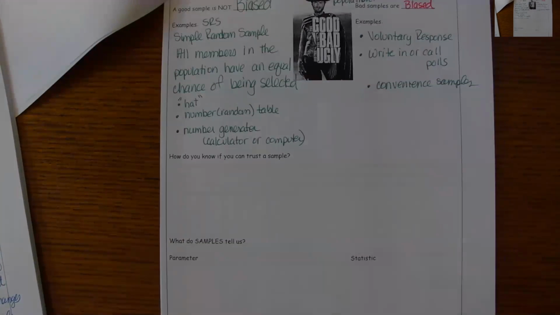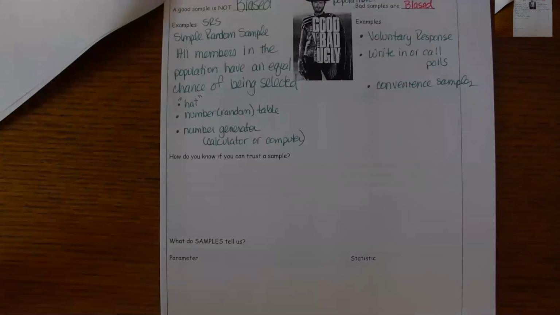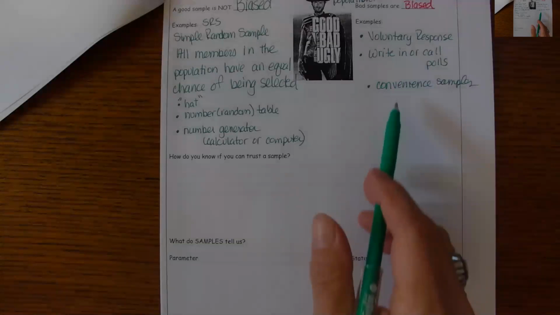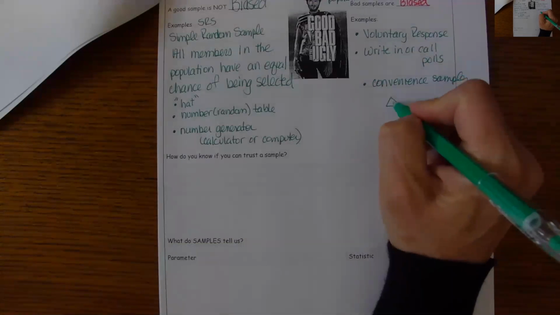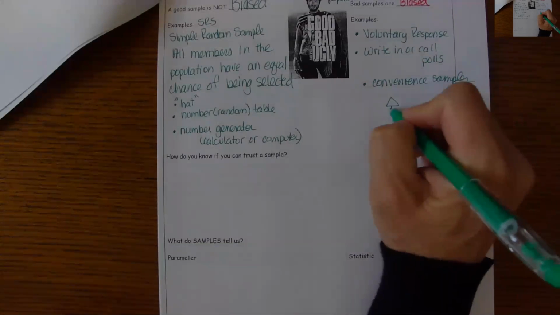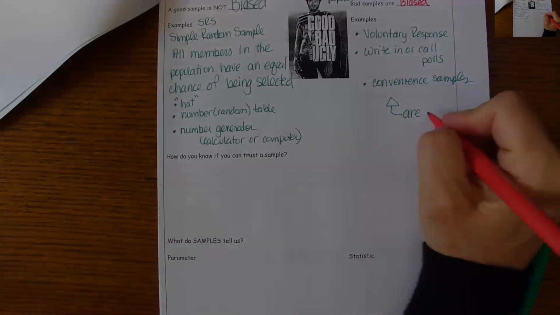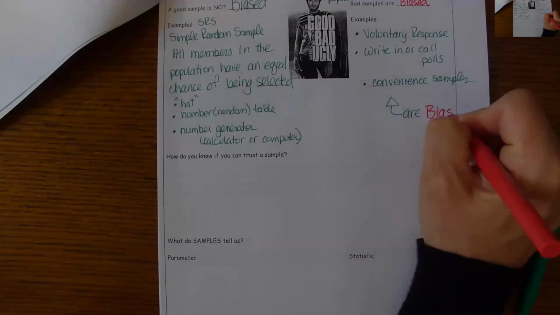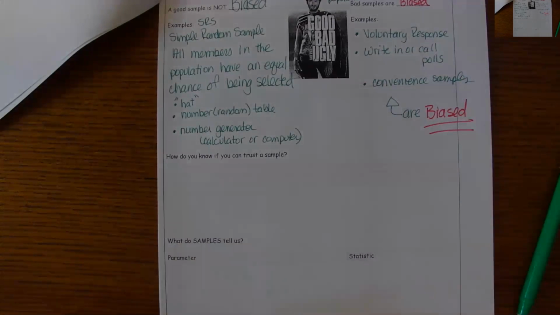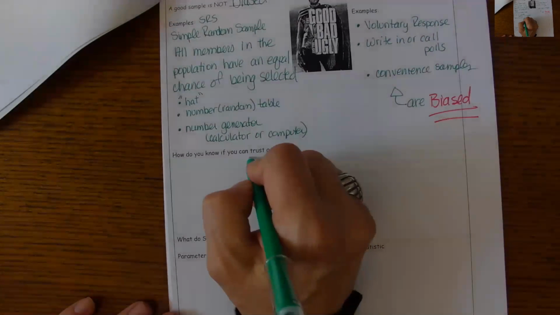Convenience samples. Let's say I want to know about kids in the US. Well, if I ask you guys, am I getting a good sample? No, you're honor students. Your answers are going to be different than the general population, your high achievers. I won't know what all kids do, right? So these are just some examples. All of these are biased. I'm writing biased in red like it's bad. All those are biased.